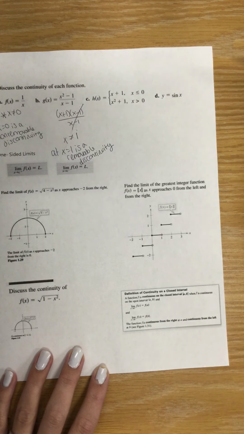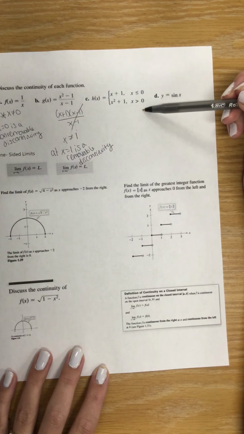Okay, let's look at C. The domain of H is all real numbers. We hit all of them at some point.